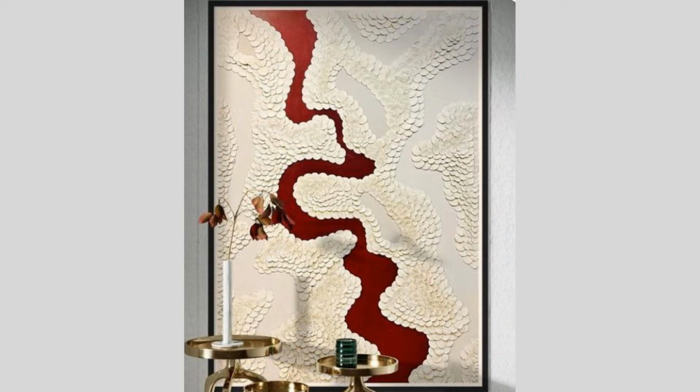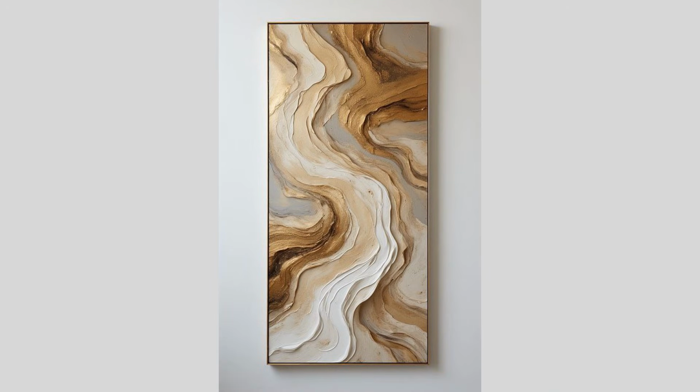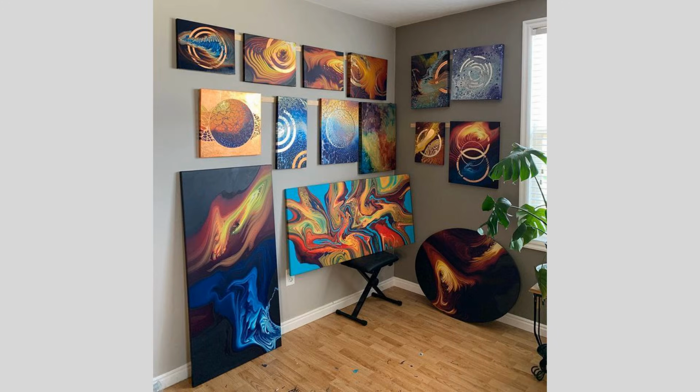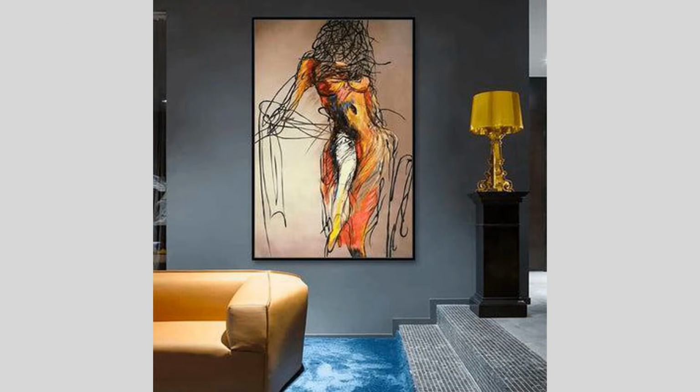Another important element is texture. Texture adds depth and dimension, transforming a flat surface into something visually rich and engaging. By combining smooth, polished surfaces with rough, natural edges, you create contrast that draws attention. Light interacts with these textures, creating shadows and highlights that change throughout the day, giving the artwork a dynamic quality.